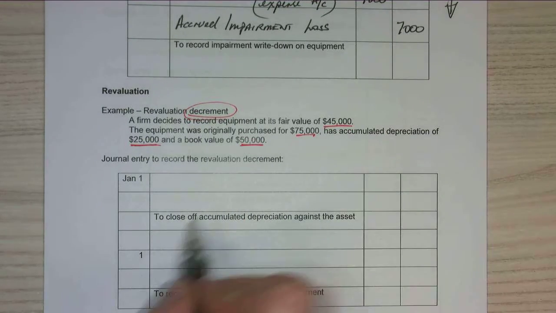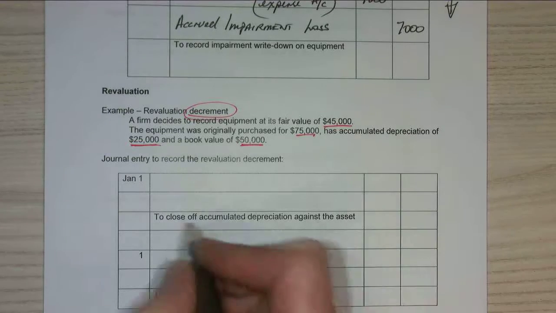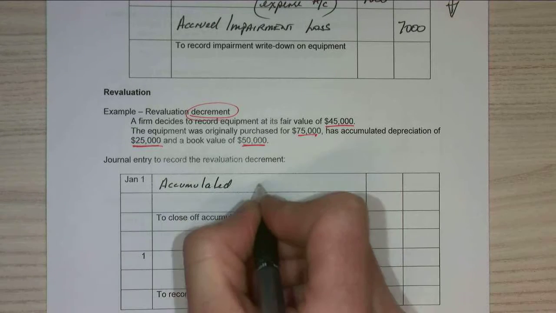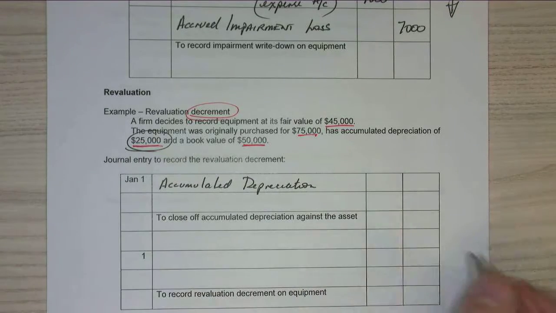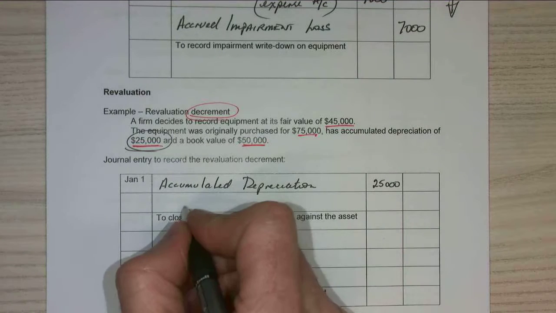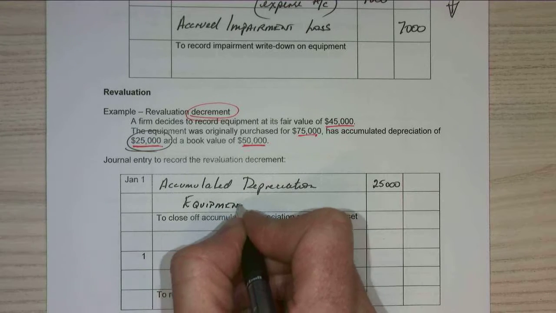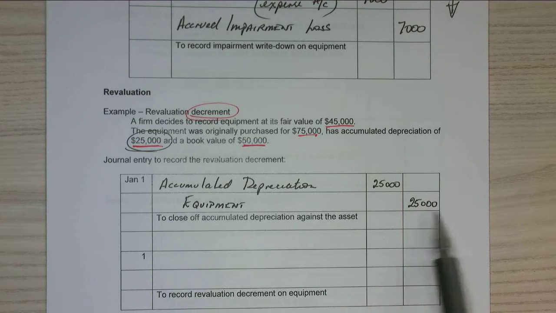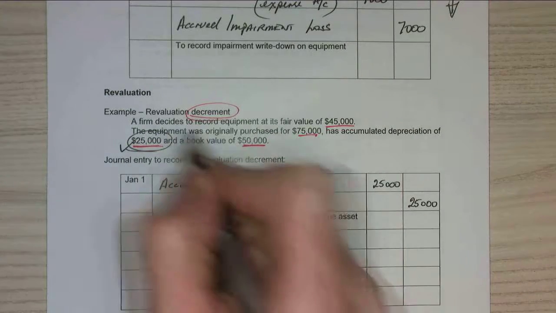So it says journal entry to record the revaluation decrement. First thing, to close off the depreciation against the asset, I need to pass an entry which is my accumulated depreciation. What I'm basically doing is reversing that $25,000 there, and I am going to decrease the value of the equipment by $25,000. So I've changed the cost of my equipment, and that's to close off the depreciation against the asset. So I've pretty much taken care of that.